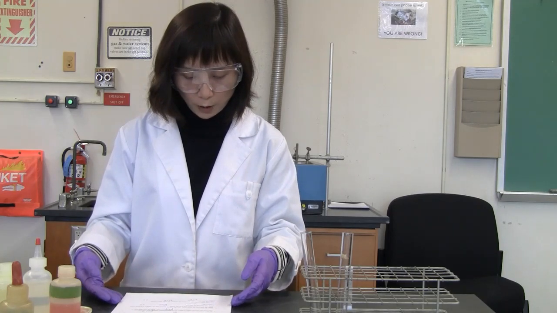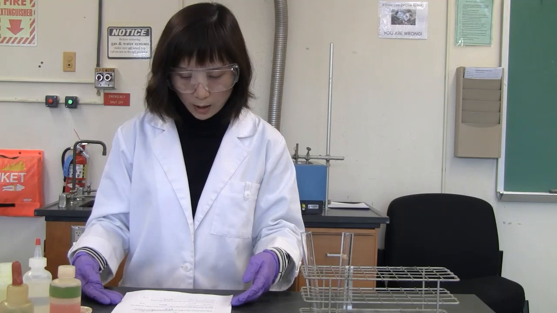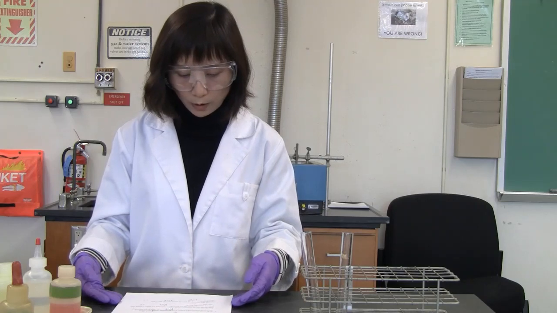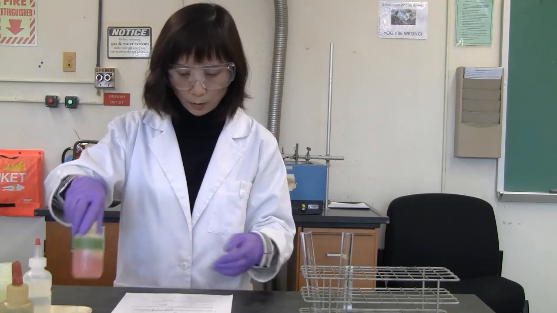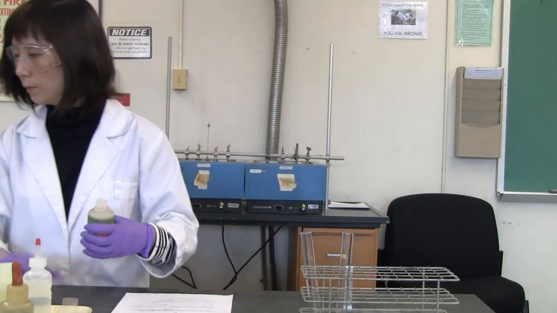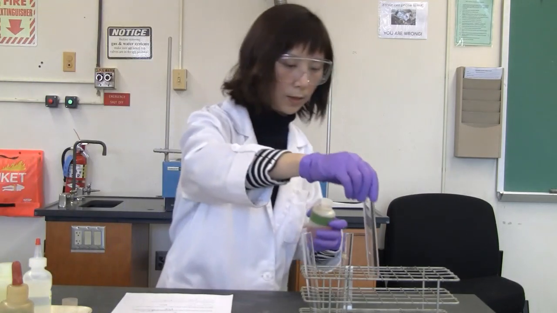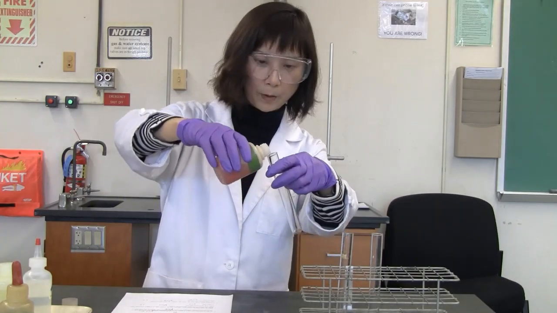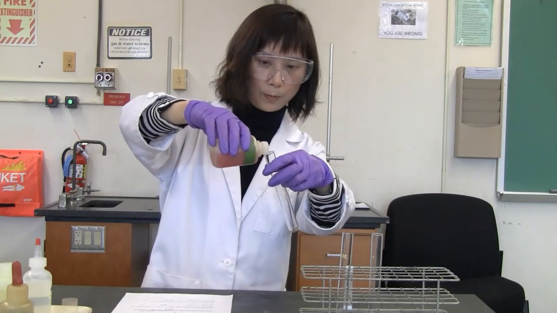So I'm going to follow the guidance to prepare the solution. So it says 2 milliliter of cobalt chloride into each of the 3 test tubes. 3 test tubes. All right, 2 milliliter. It's going to be 2.